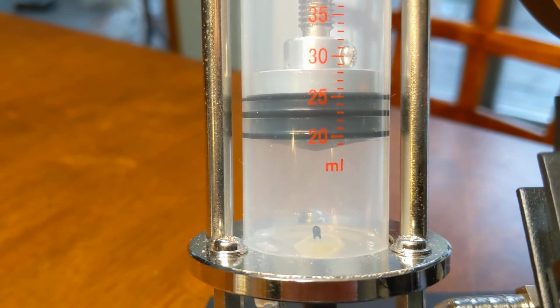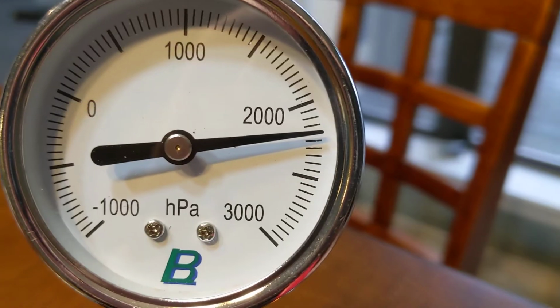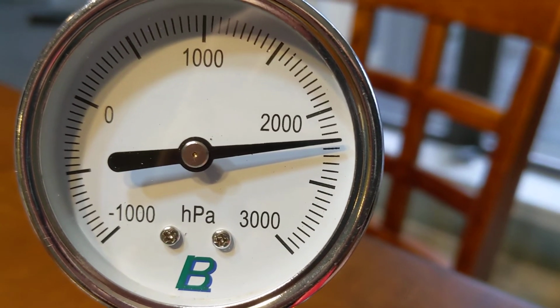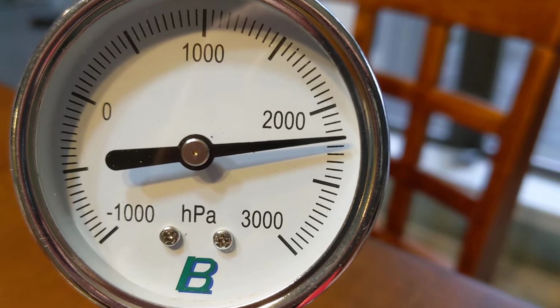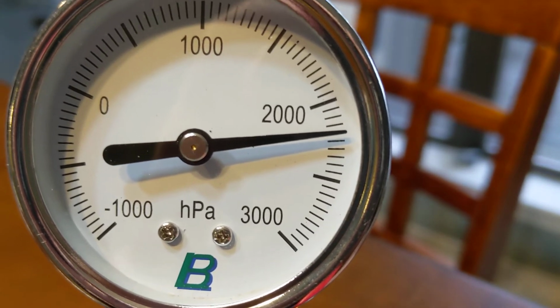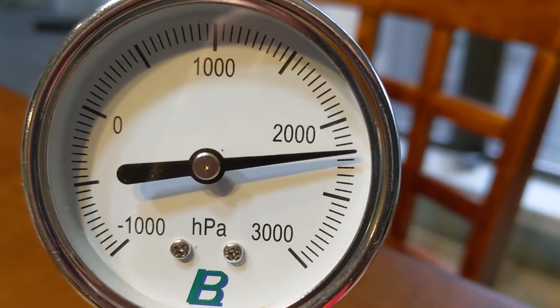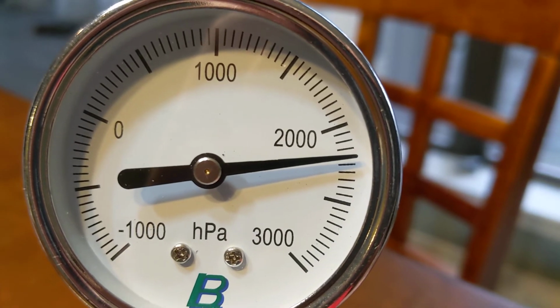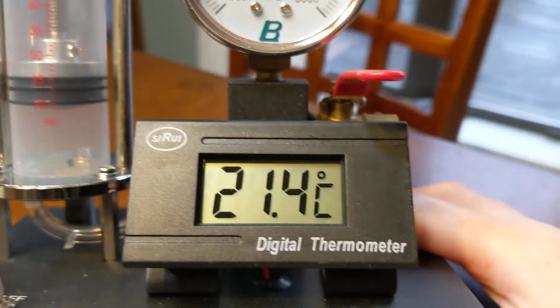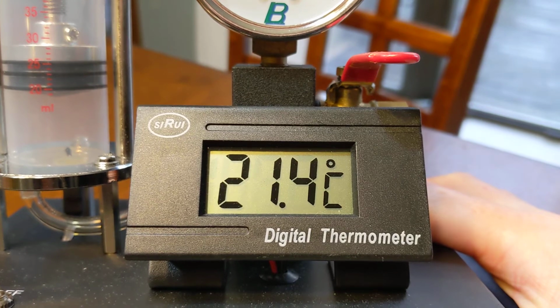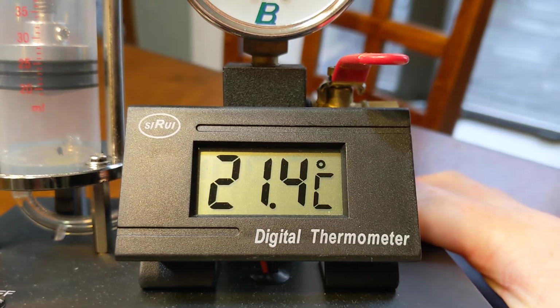Close enough there. So 20 mils. And we are at quite a bit more pressure here. So we are 1, 2, 3, 4 marks after the 2,000. So that would put us at 2,200 hectopascals with a temperature of 21.4.